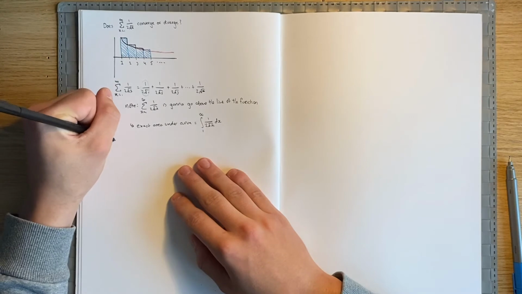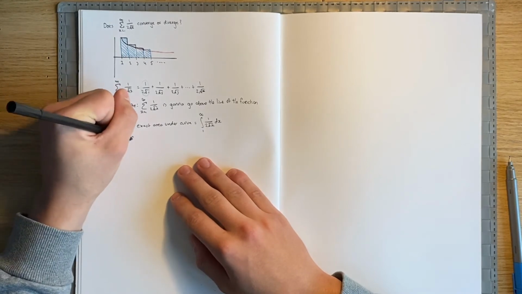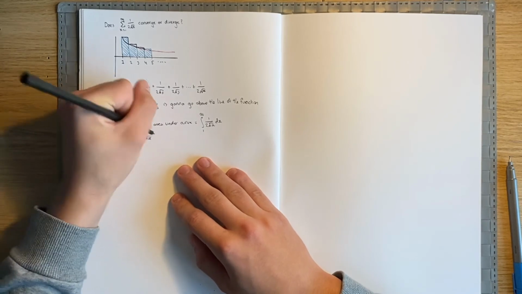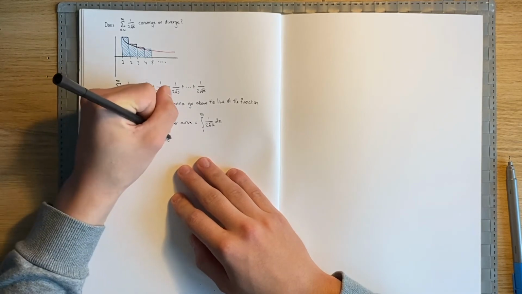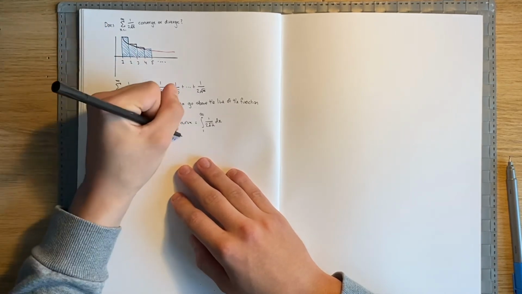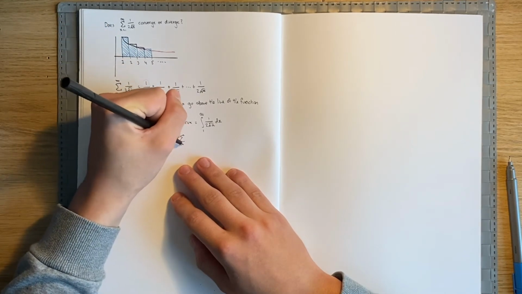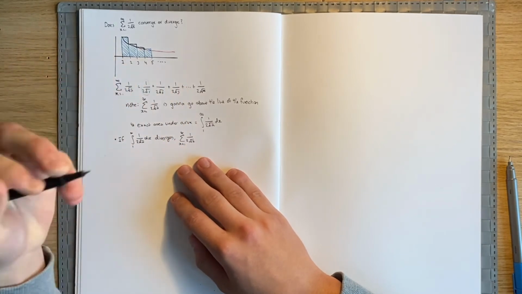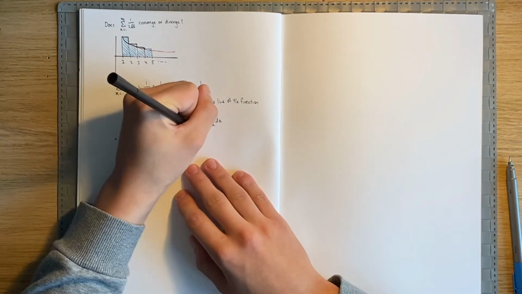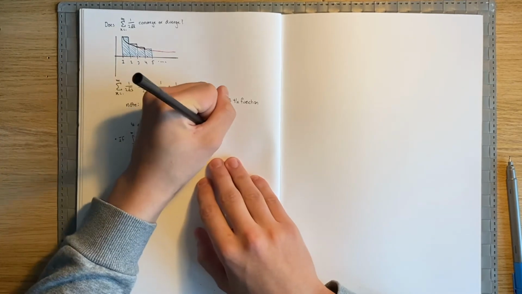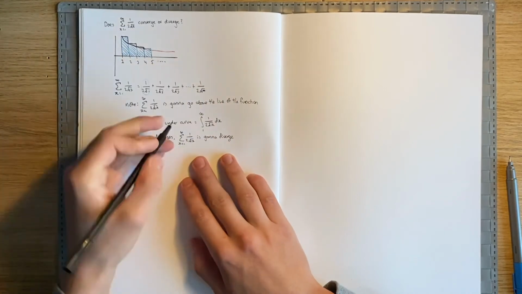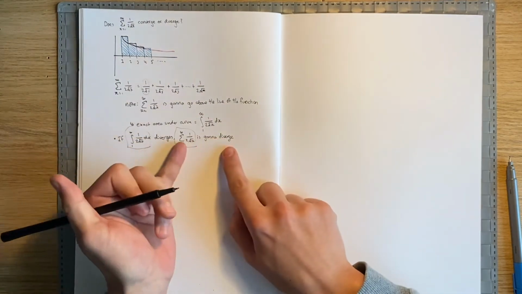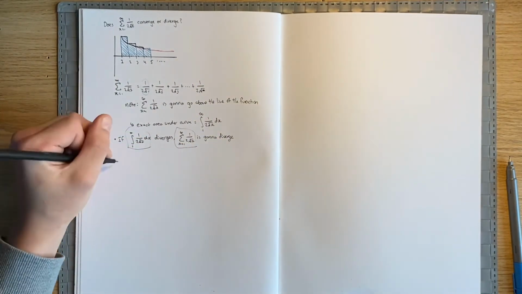So we can say if the integral from 1 to infinity of 1 over 2 root x dx diverges, we can also conclude that the summation from x equals 1 to infinity of 1 over 2 root x is also going to diverge. And this is because this here is going to be greater than this. So if this goes up to infinity, obviously this is going to go up to infinity as well. So now we're just left with an integral to solve.